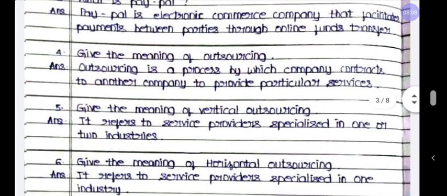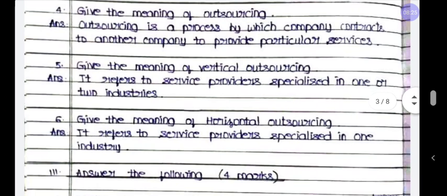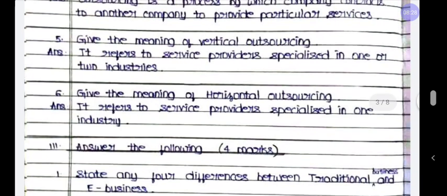And next, give the meaning of outsourcing. In simple terms, outsourcing is sourcing from outside, where a company contracts another company to provide particular services. Next, give the meaning of vertical outsourcing.